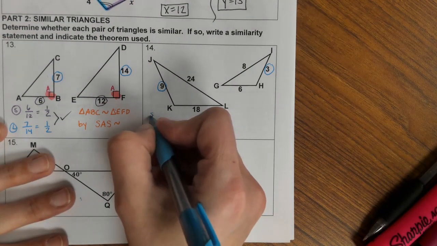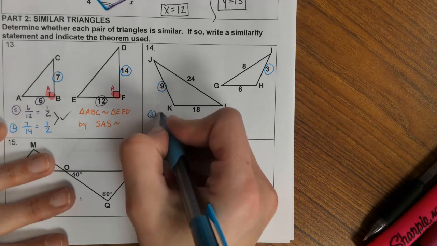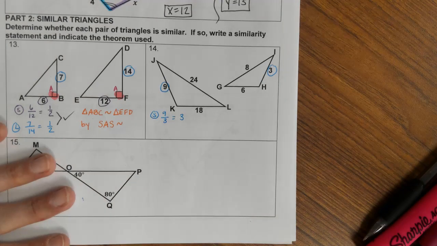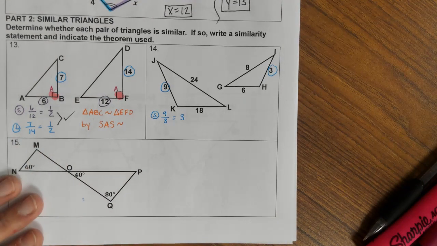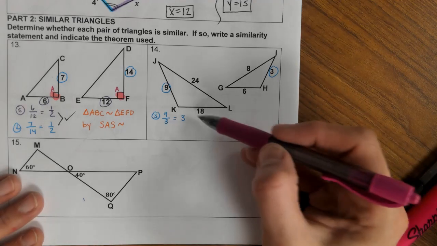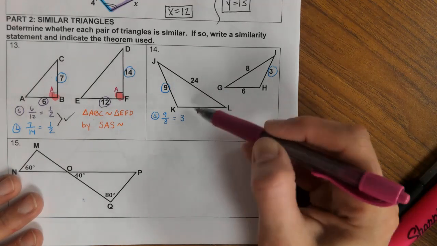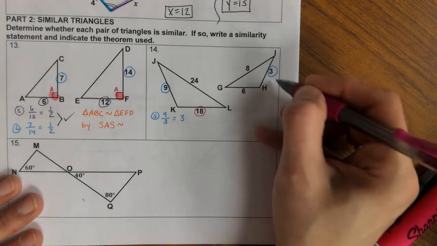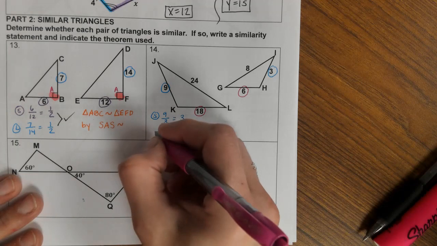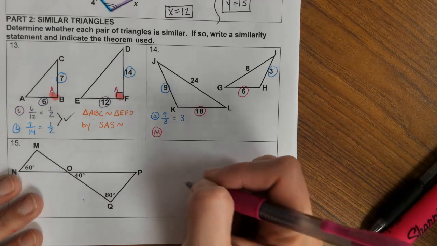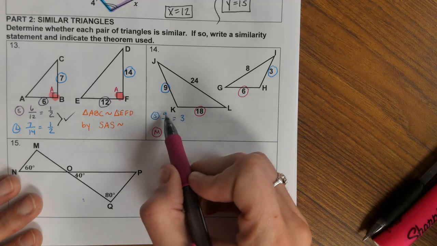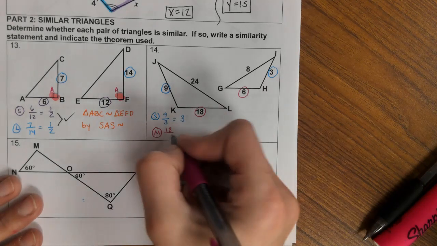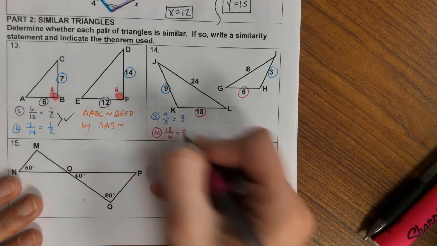So when I look at S for the small side, I'm going to put the 9 over the 3, which will simplify to 3. I'm going to go to my middle number. The middle number between these three was the 18. It is going to correspond with the middle number here of 6. So M for medium or middle number. Again, this one went on top, so we need to stay consistent. 18 over 6, and this simplifies to 3 as well.